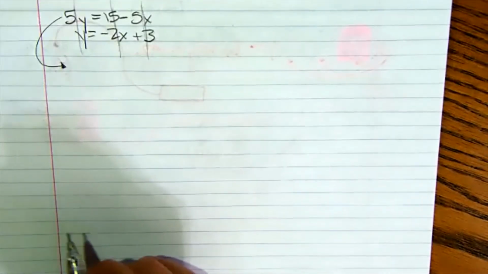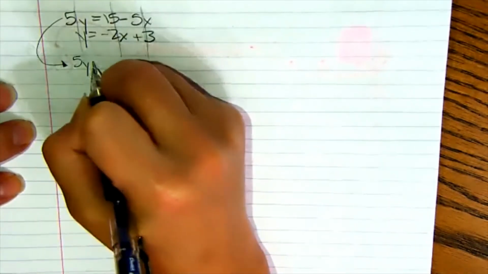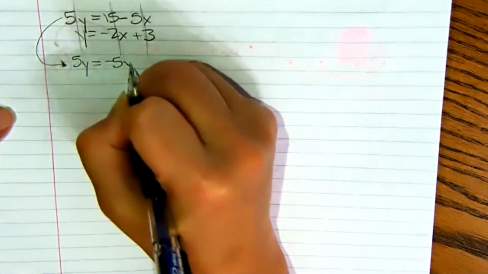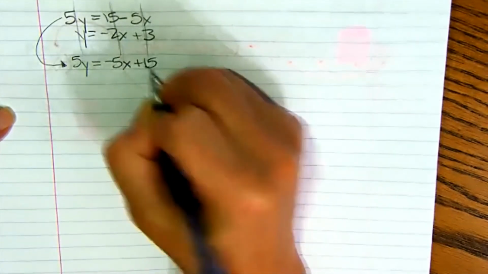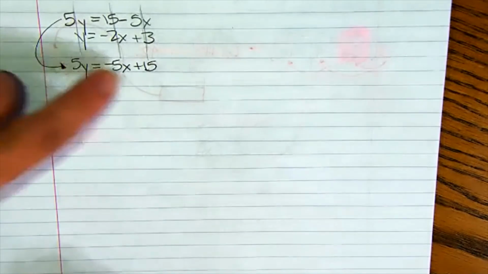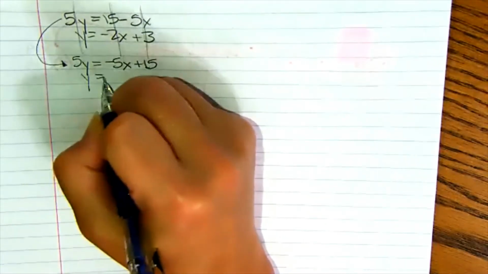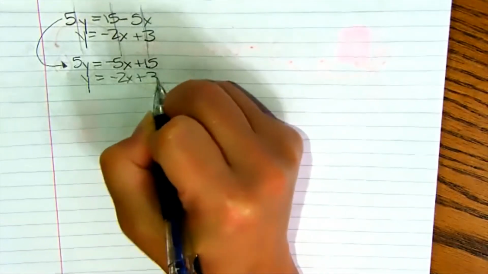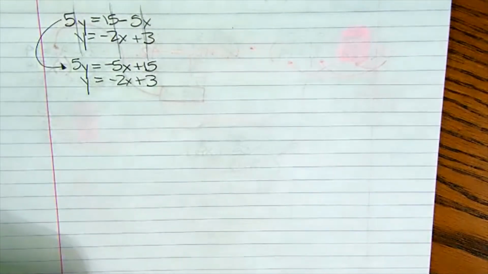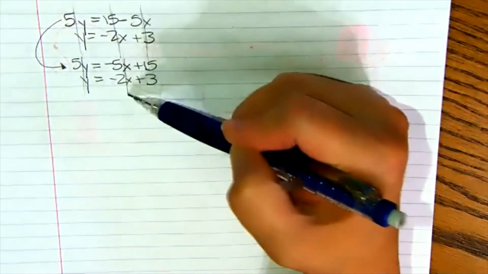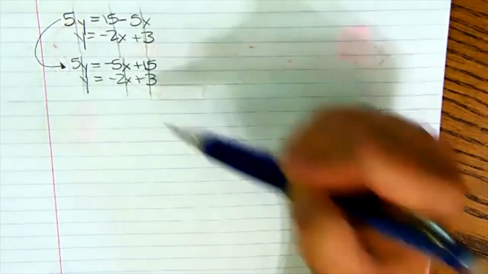So I can rearrange my terms in this equation. 5y equals, and according to the commutative property, I can rearrange these terms, as long as the signs stay the same. Life is good. I can bring down my second equation. And now look, my like terms are lined up. Here's my y's, my x's, and my constants.